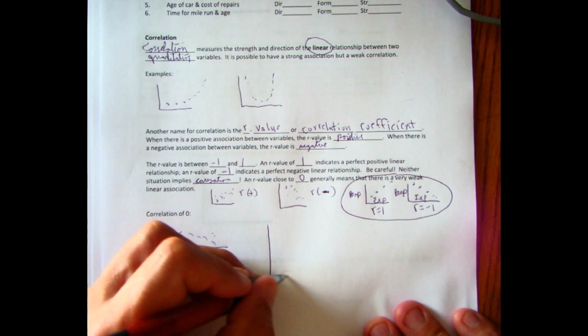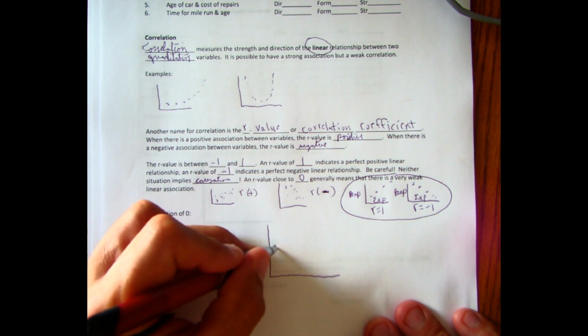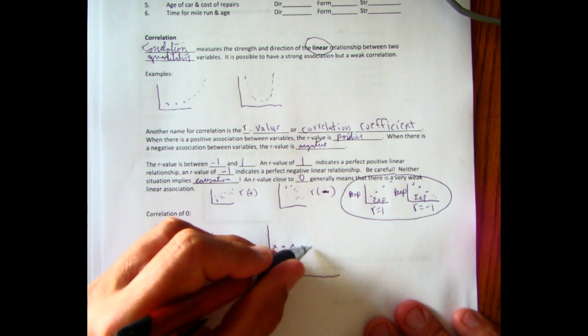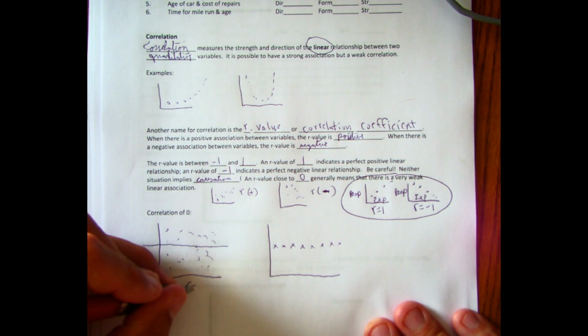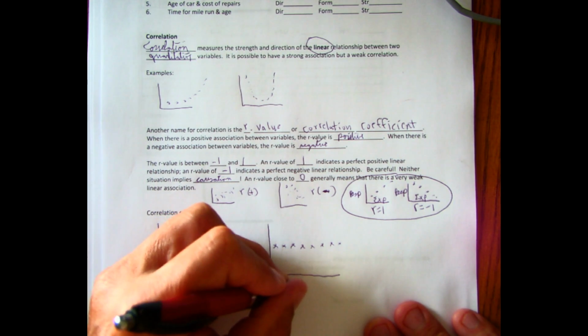However, the case you've got to watch out for is the exception. Here's a strong association that has a correlation of 0. Perfectly straight horizontal line. So both of these have an R value. This has an R value of approximately 0. This has an R value of 0.